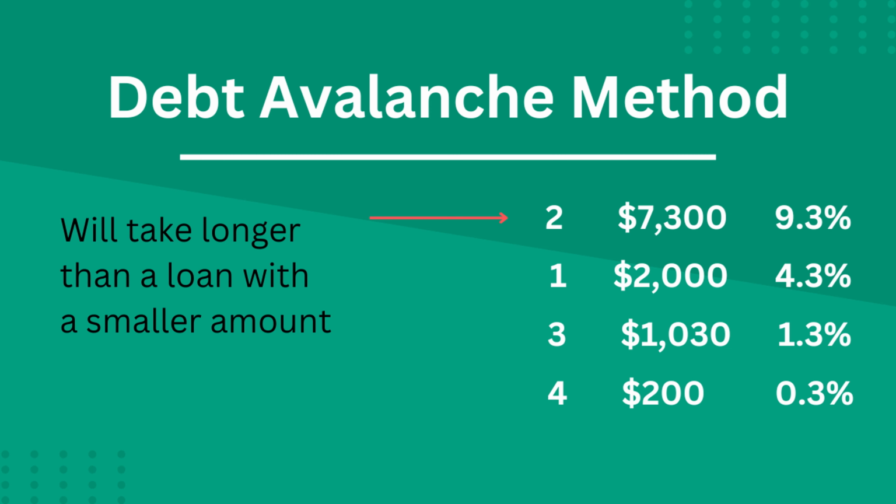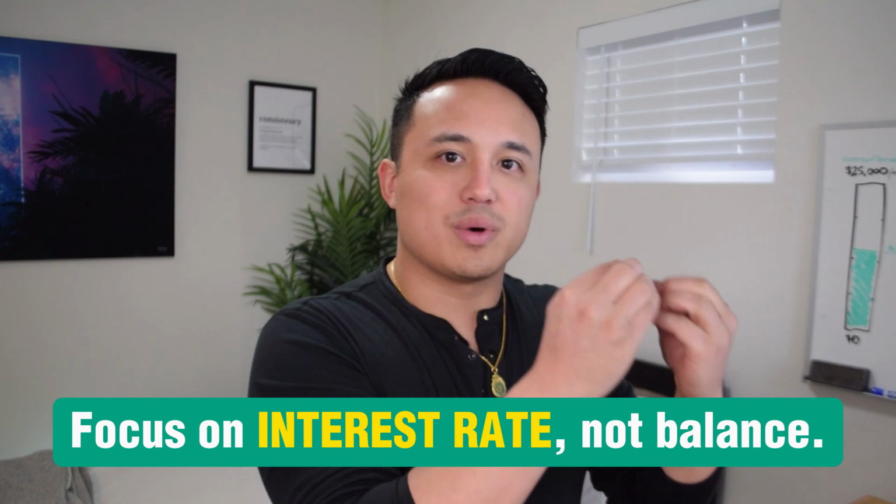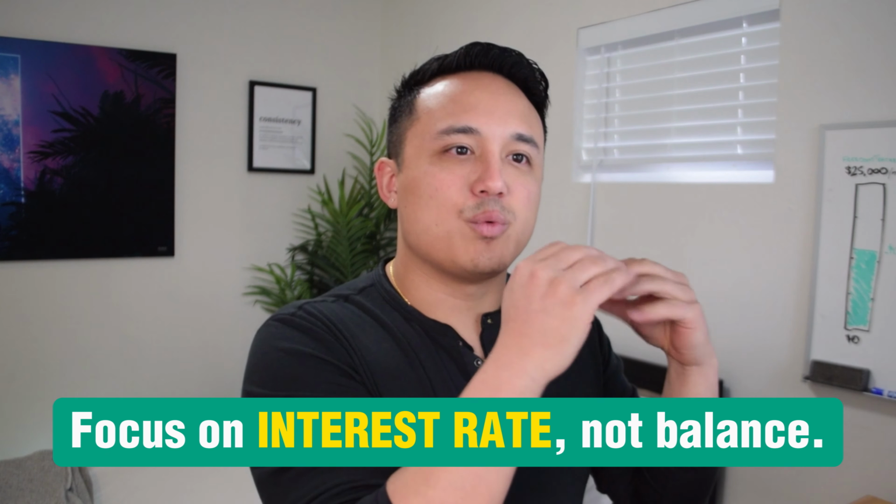But here's the downside of it. If one of those with a high interest rate also has a high outstanding balance, it's going to take a little bit longer to actually get rid of that loan overall. So it's going to be a little bit of a delayed satisfaction of like, hey, I paid off one loan, just because you're focusing on the one that has the highest interest rate and less about which one can you actually pay off fastest. Now, this is different than the debt snowball approach.